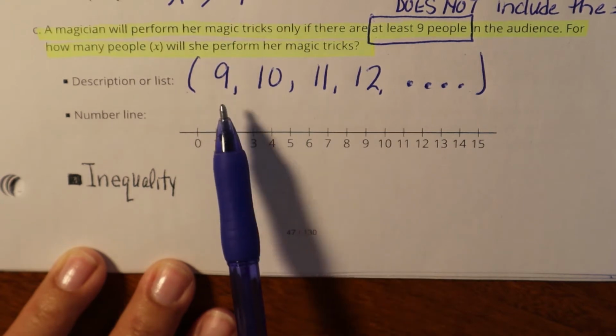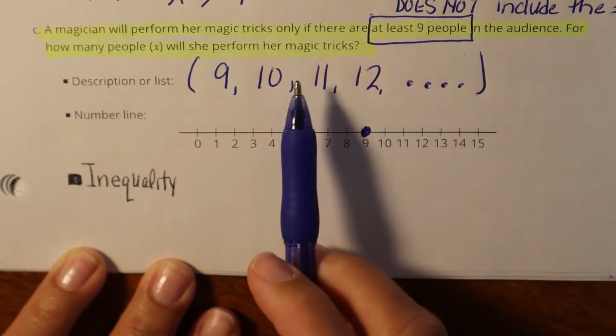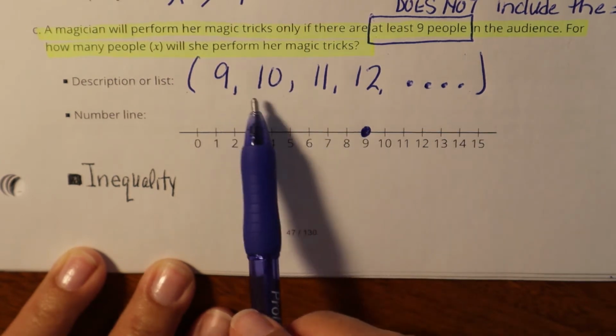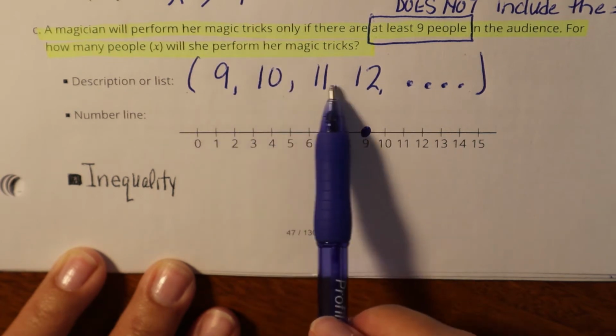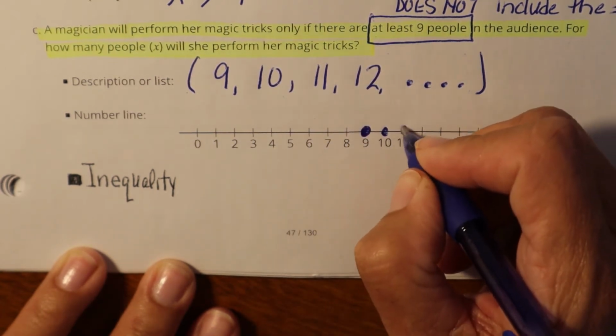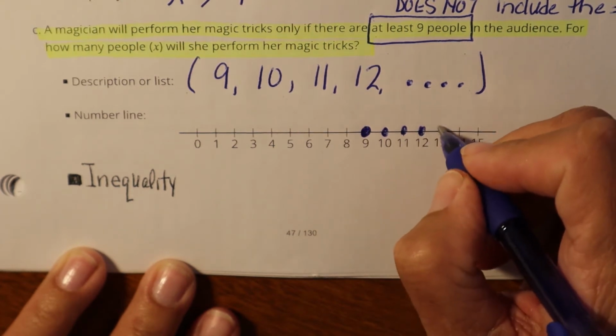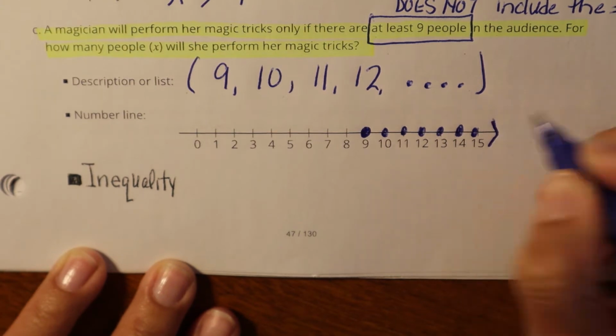Now, because we're including 9, we're going to put a closed dot. Now, these are people. We can't have fractions of people or decimal people. We can only have whole numbers, right? So we have to put dots on each of the numbers, we'll go all the way to the end of our number line, and then we'll put an arrow because it's going to continue.